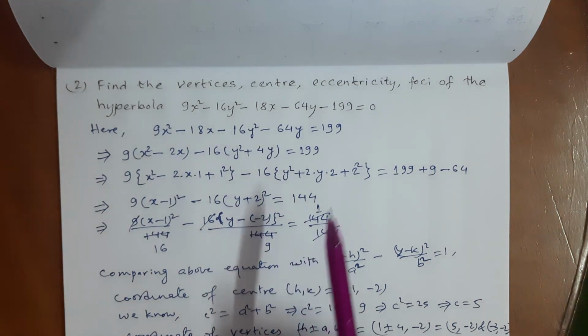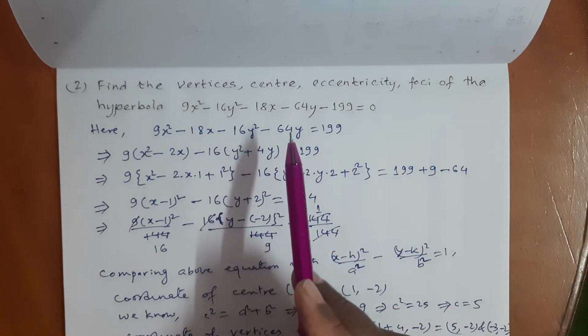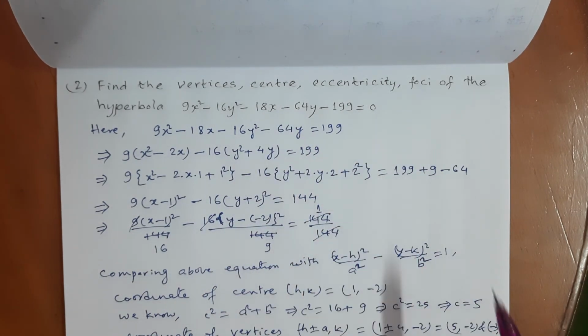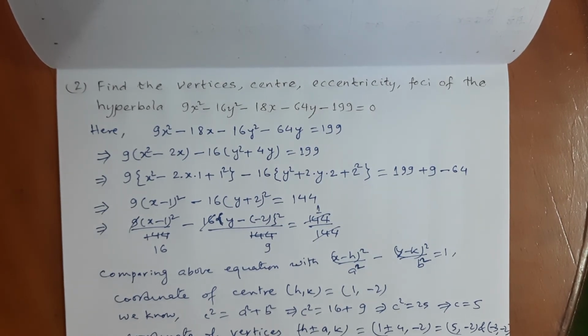In this way we have found out vertices, center and foci, and we need to find out eccentricity as well. So eccentricity e formula is c over a. c value from here is 5 and a value from here is 4.